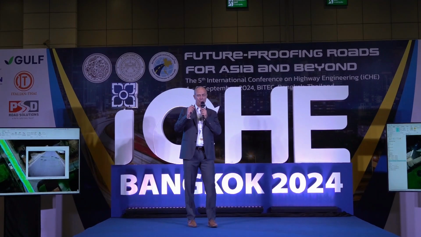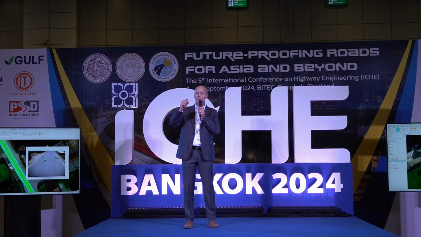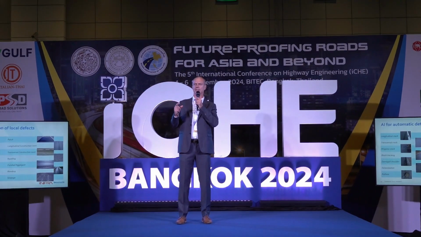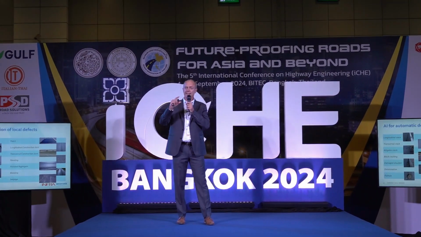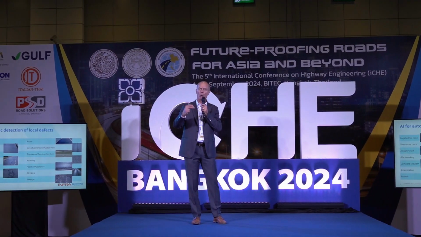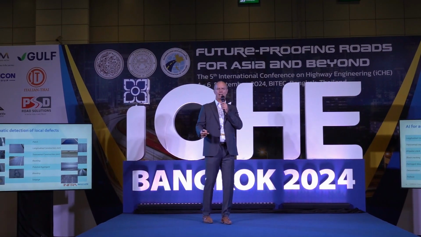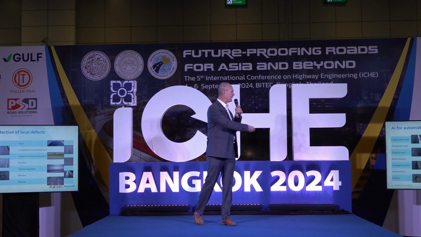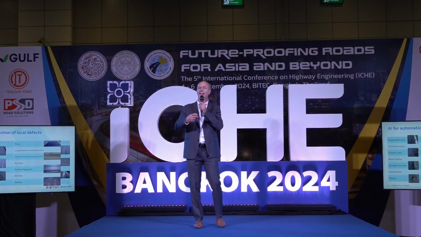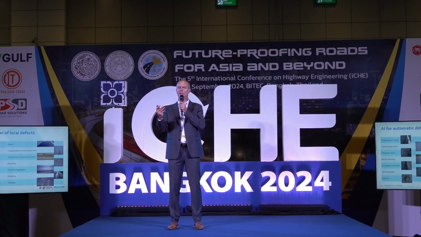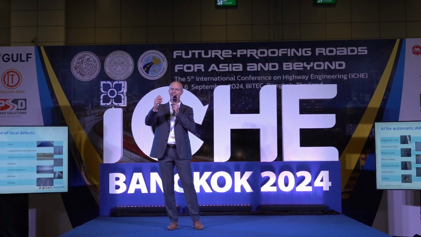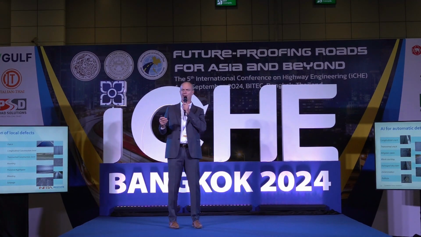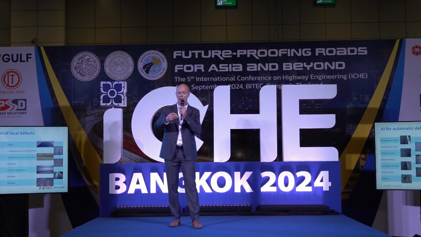And all the information of those cracks is also geo-referenced. So if you upload those pictures, with artificial intelligence you can extract all local distresses, like cracks, potholes, delamination, and even bleeding and raveling. Why is it important? If you have to plan and calculate your budget to repair, it's very important to have that information.